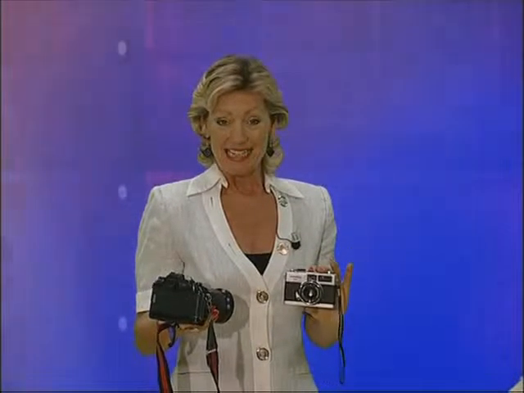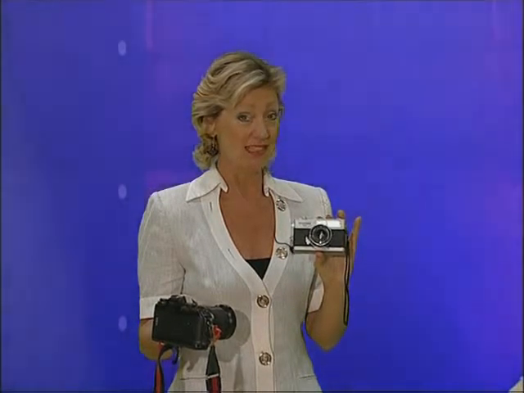I like the idea of a more sophisticated camera, but I think it's more expensive, so I think I'll have to go for the cheaper one, which is the digital one. I think I'll choose this. All right? Good.